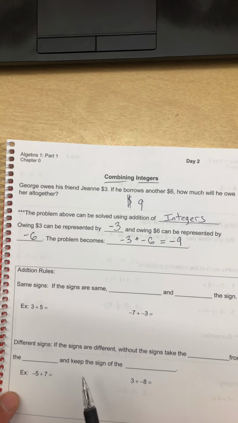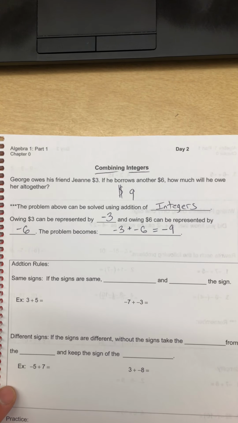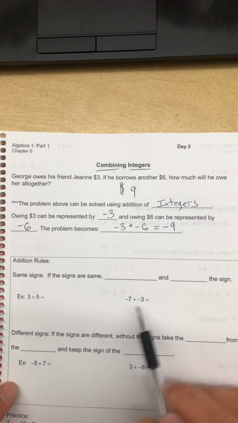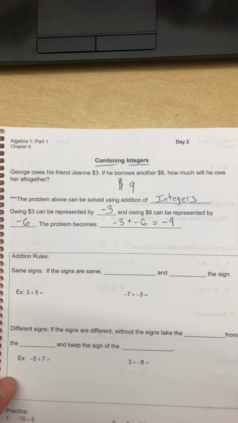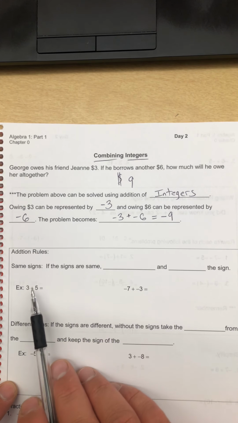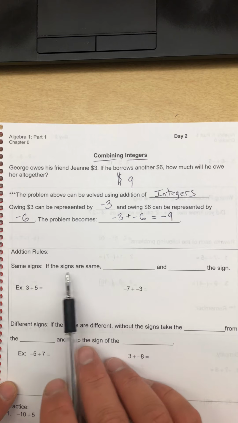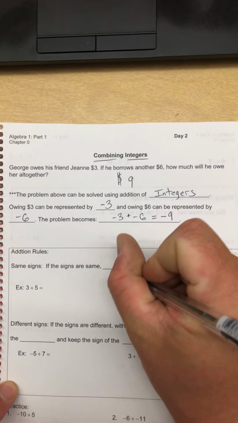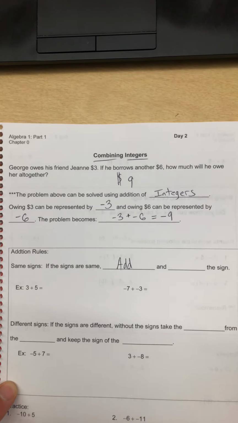All right, so we have all these rules from way back when. You probably learned them way back in middle school or even before that. It's just good to review them. Some of the stuff, if you can do it in your head, it's going to save you time later on throughout the year. So some addition rules. If you have the same signs, all right, I'll give you the blanks here. If the signs are the same, you're going to add those two numbers and keep the sign.